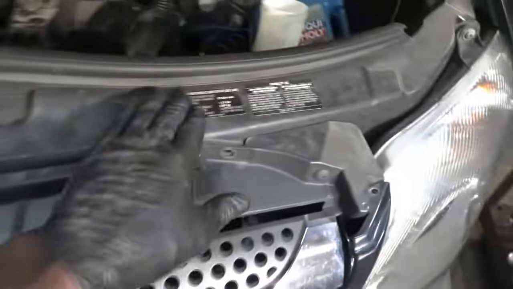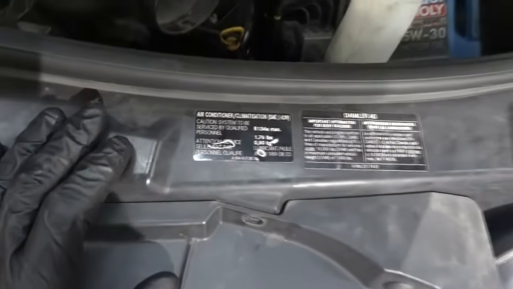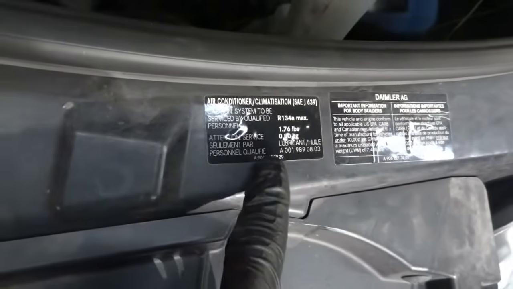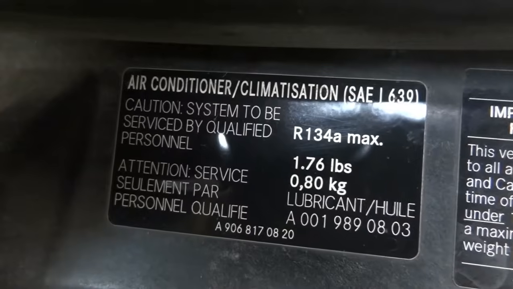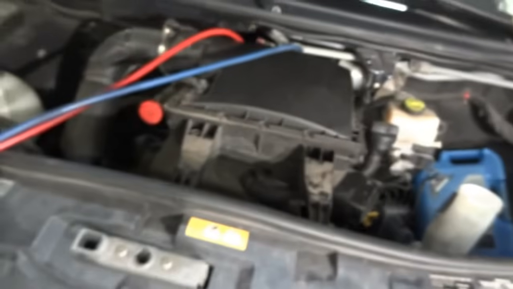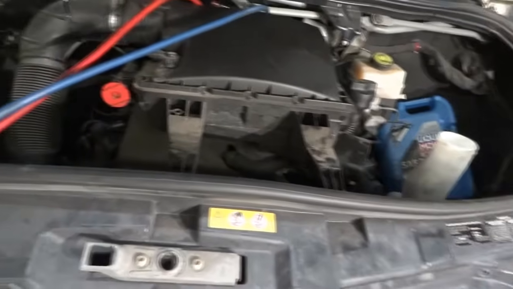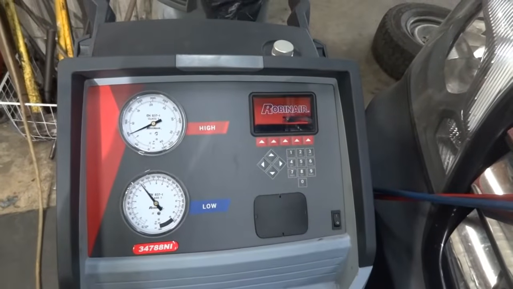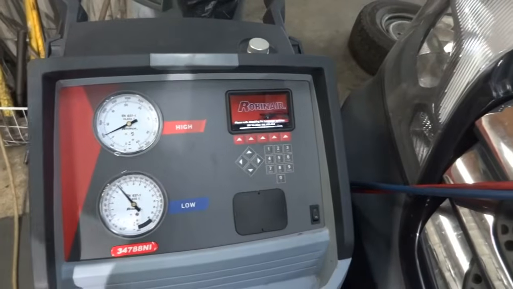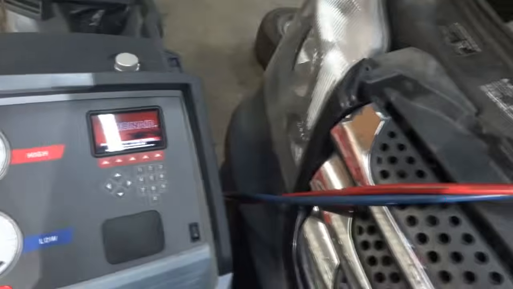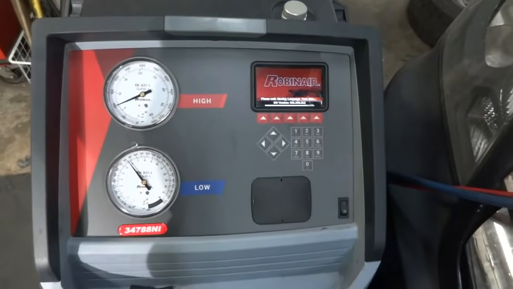If we look closely here, there's a little sticker that tells us the amount of refrigerant that this system is supposed to have. The front unit is supposed to have 1.76 pounds. Okay, so knowing that our problem is the AC compressor, we're going to recover the refrigerant from the system, and we'll see how much refrigerant comes out of the system. I'm sure it's going to be close to that amount we just saw on that sticker.